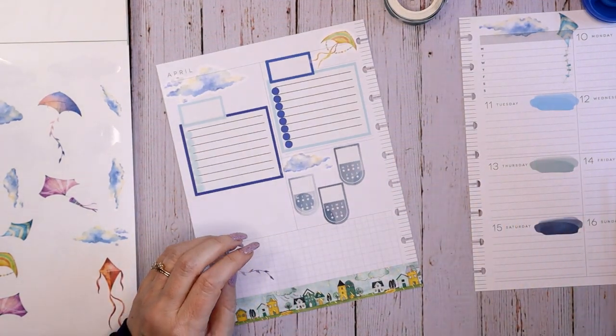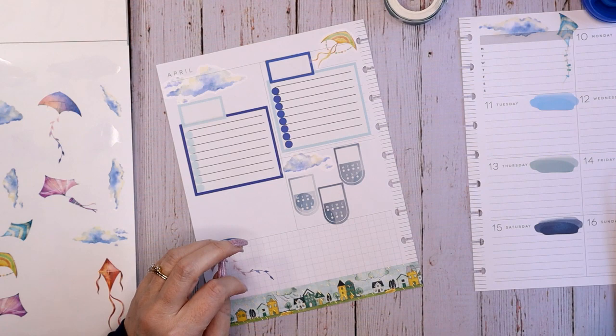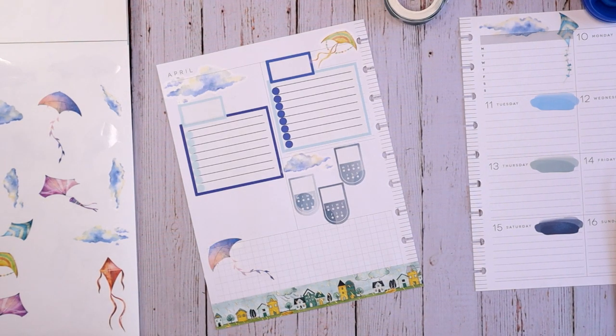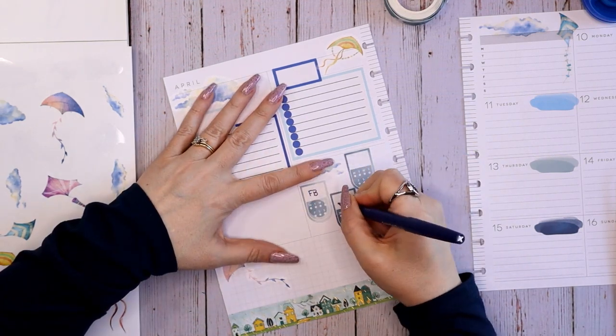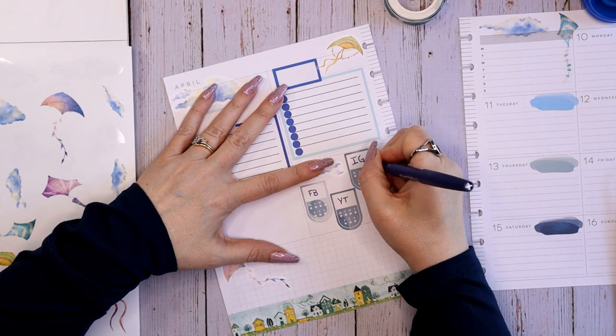I'm just going to grab a black, do I have a navy blue? Okay, here we go. Dark blue, Papermate Flare. I like the thickness of this. I think it works well. So we're going to write in what these are for.